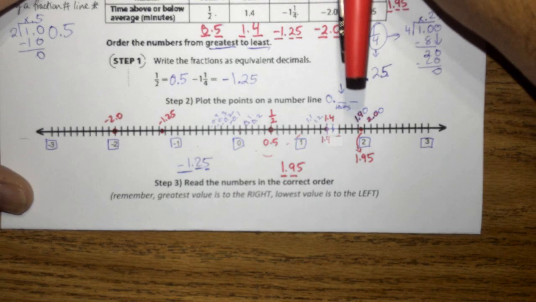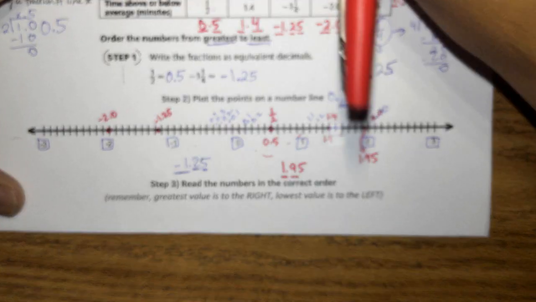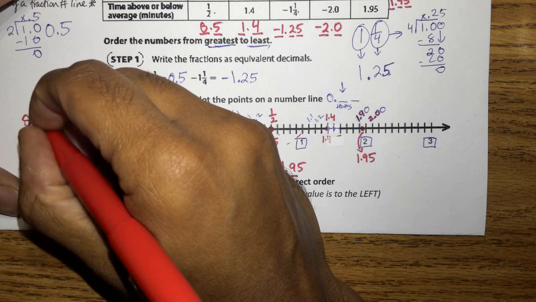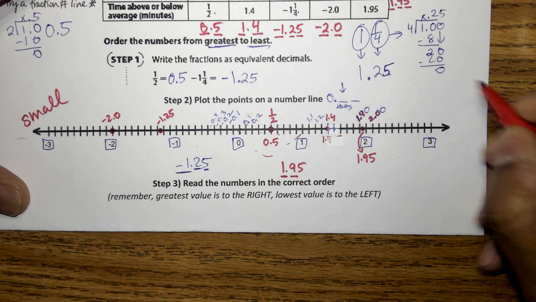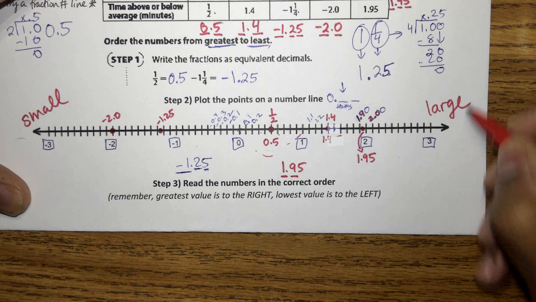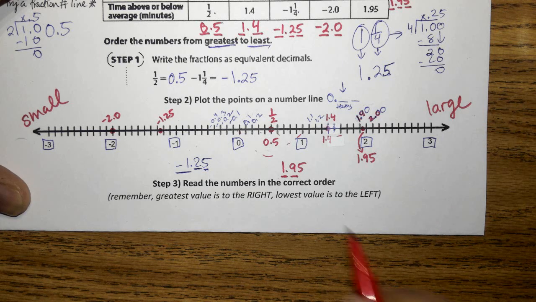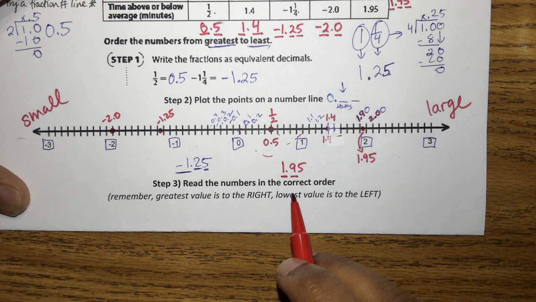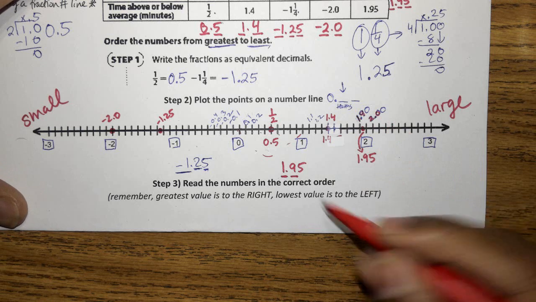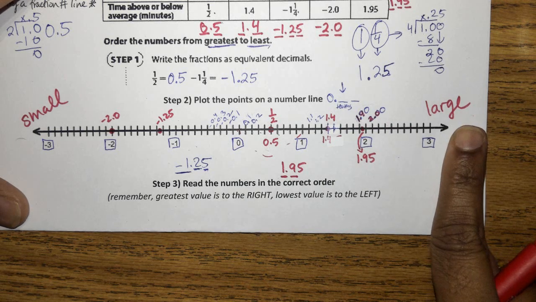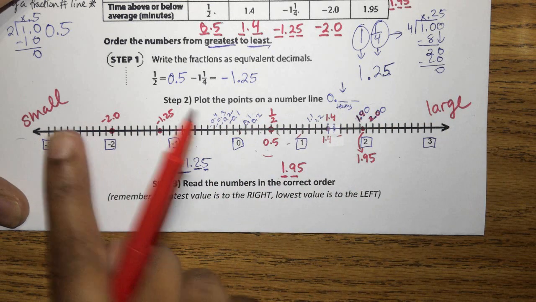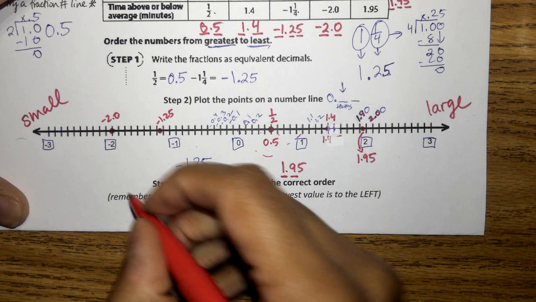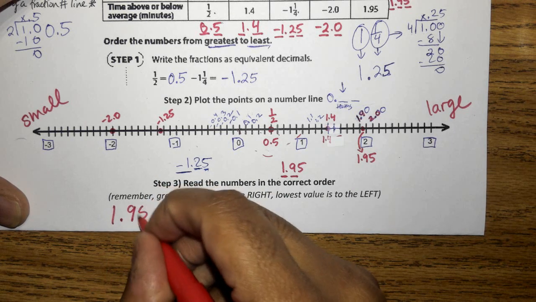Now remember, my smallest number is furthest to the left. My largest number is furthest to the right. So they want it in order. And they told me greatest to least. So I start at the right and I work my way to the left. My greatest number is 1 and 95 hundredths.